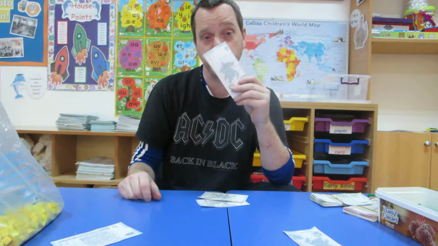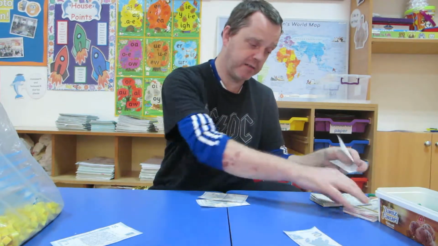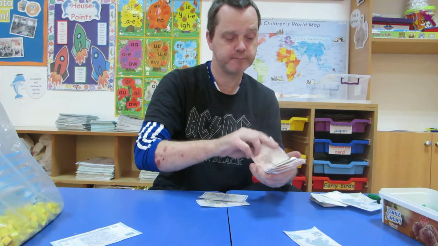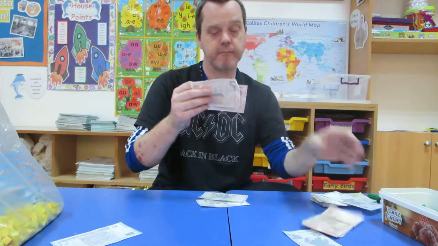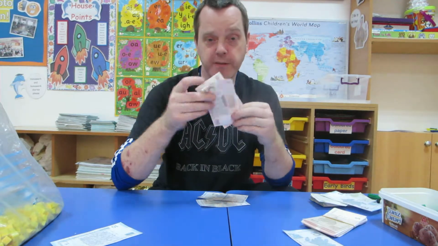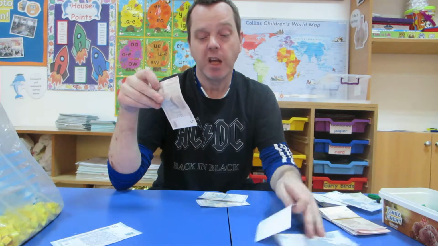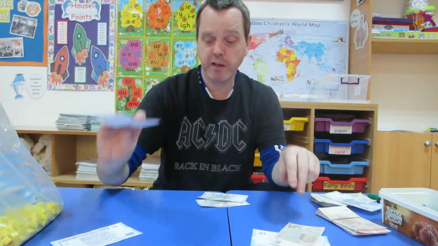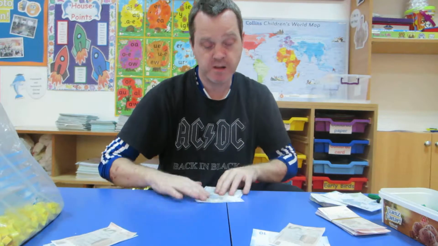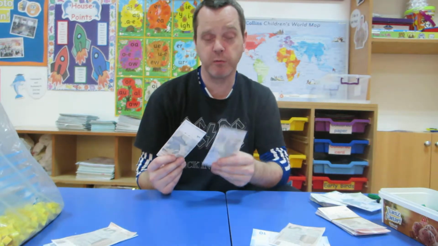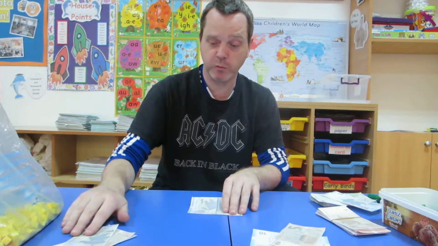So what we need to do is change this for, what do we change it for? 2 5s. So we get the 2 5s. 1 5 over there, 1 5 over there. We've still got the 2 singles that we need to share equally. So 1 there, 1 there.